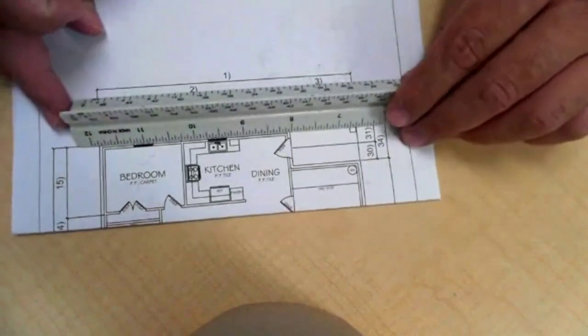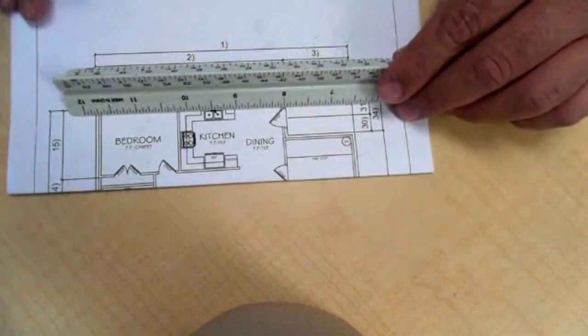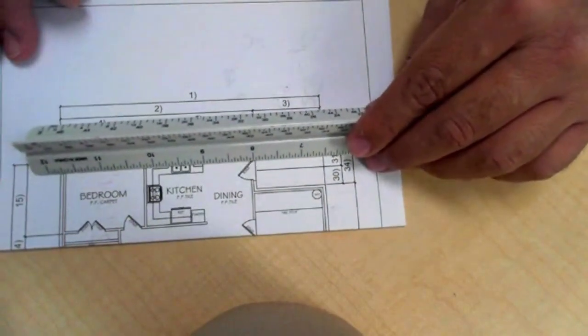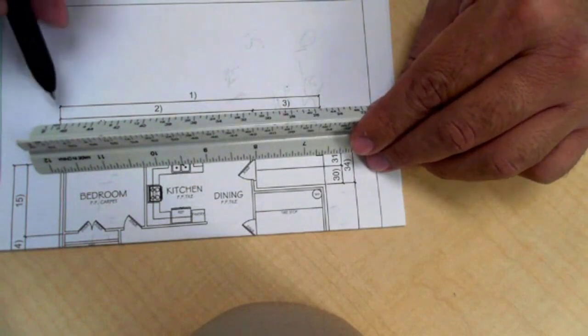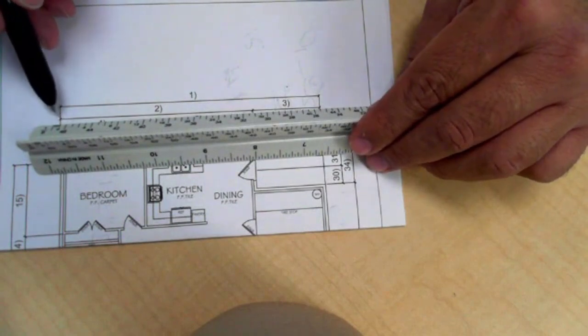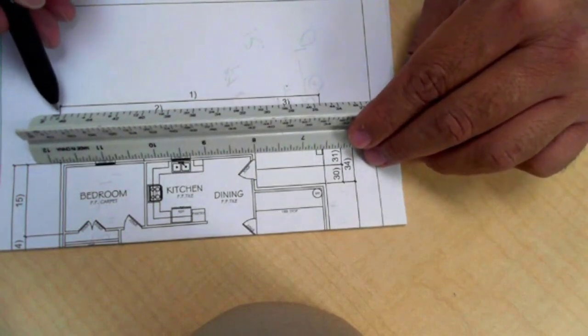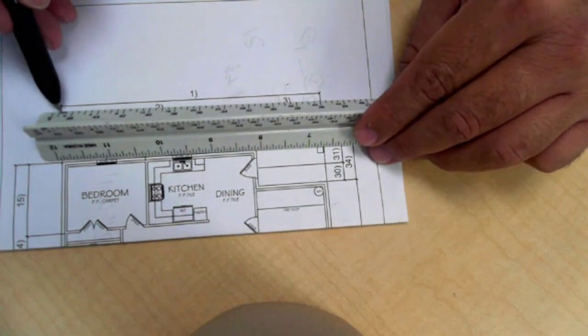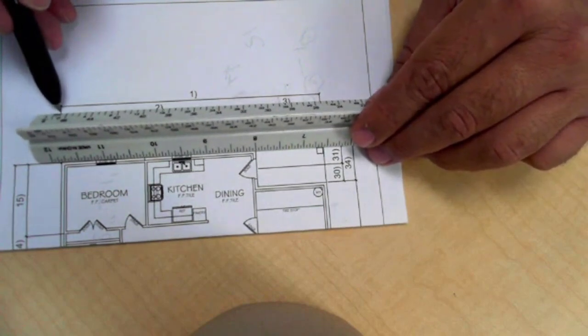Whenever you measure a dimension, you always start with 0, always, right here. You always set your scale from where you're going to start at 0. Okay, don't start on this edge. Remember, you always start from 0.